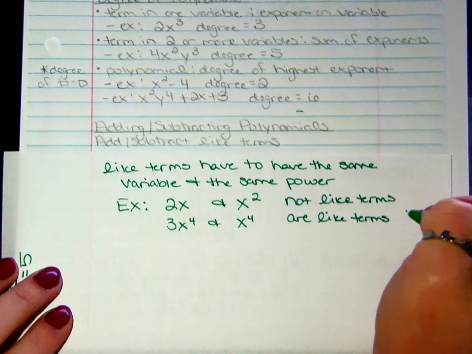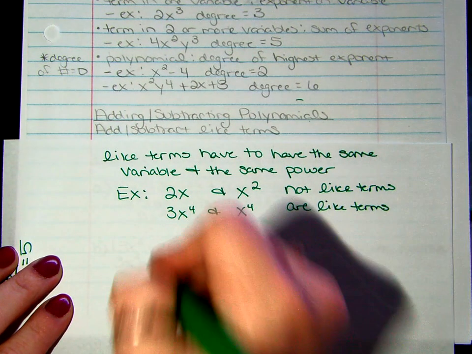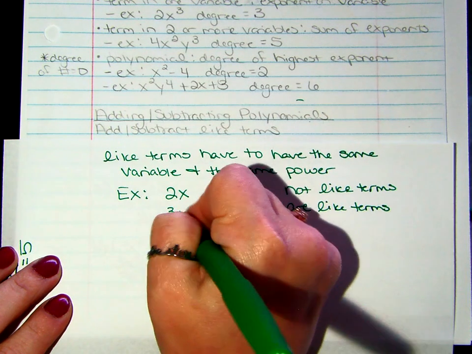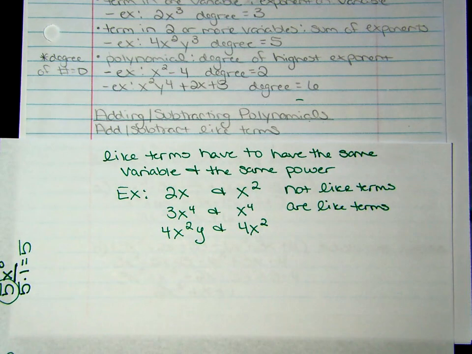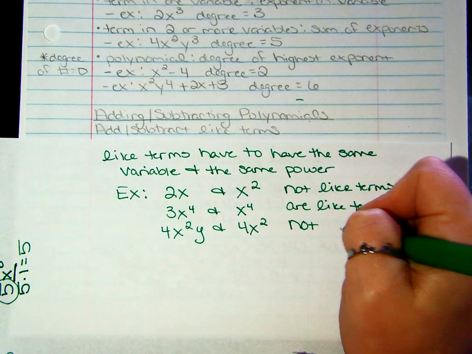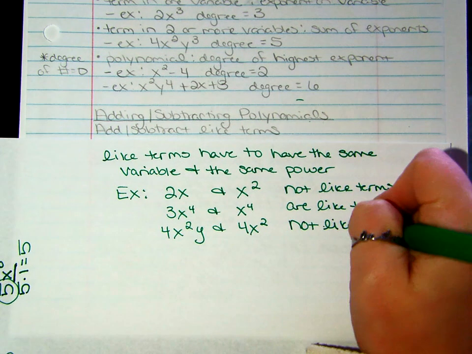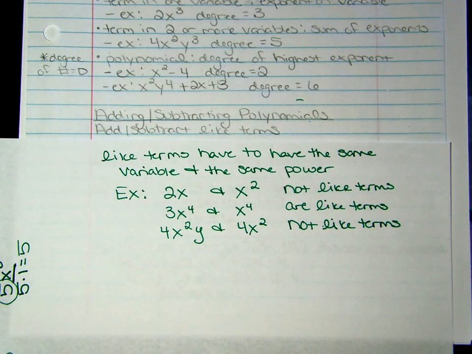If you have terms with more than one variable, they have to have all the same variables with all the same powers. So these are really close. We have a 4x squared y and a 4x squared. I still could not combine these using like terms because they don't have the y's in common. So they have to have exactly the same variables with the same exponents in order to be like terms.